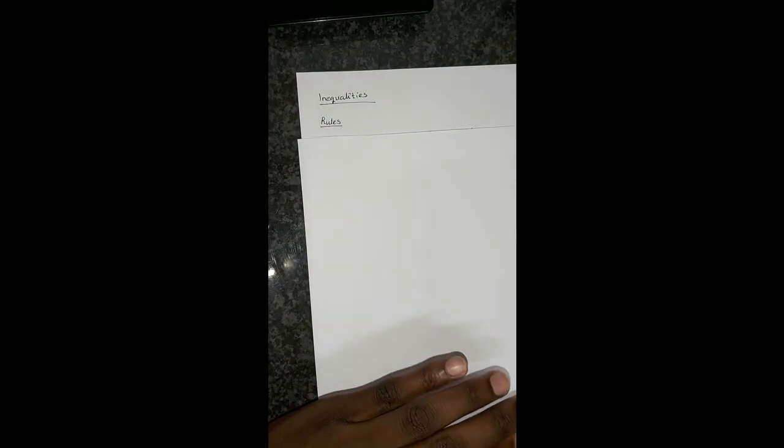Okay, so lastly on inequalities, we're looking at inequalities, and with inequalities we're going to have rules. So one might ask, what is an inequality?